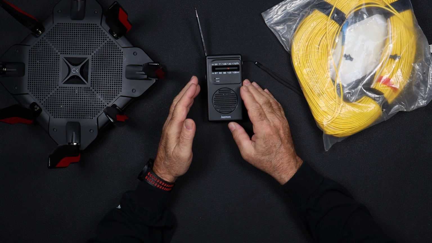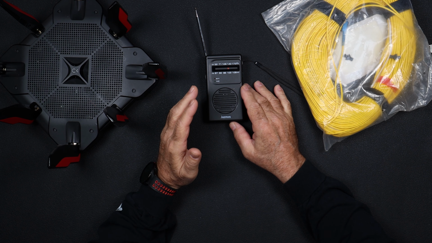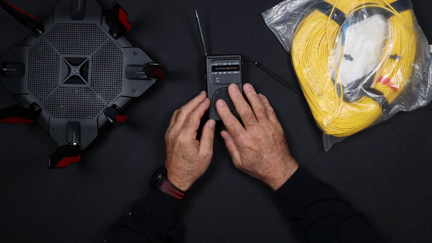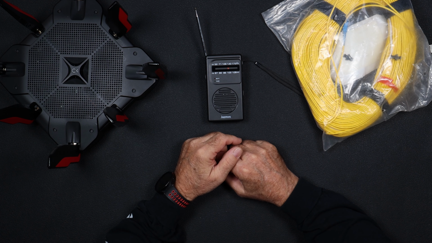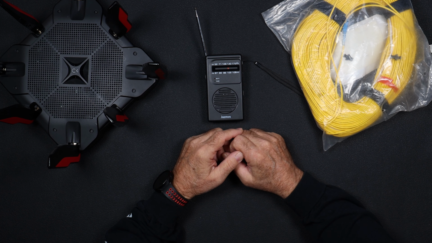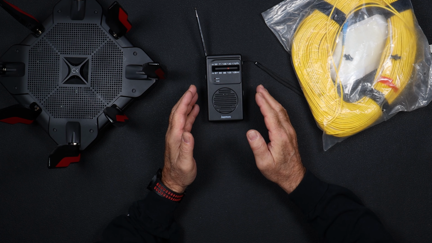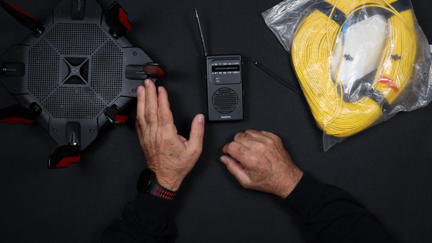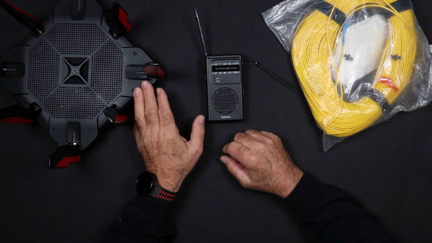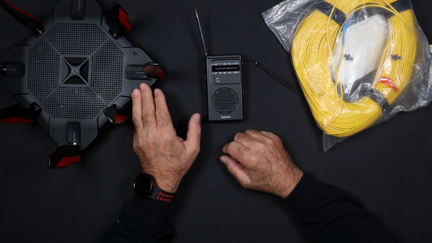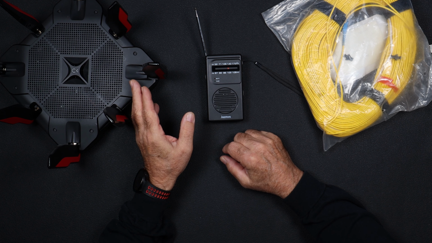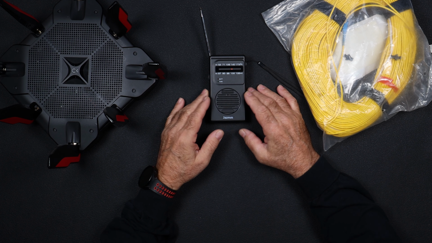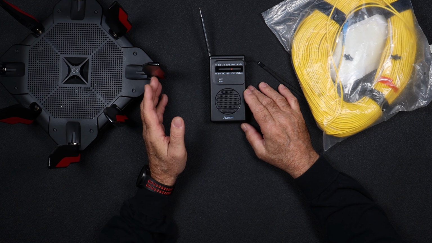So the question, what do all of these devices have in common? Wireless router, radio, fiber optics. Answer simple. Frequencies. They all use frequencies to transmit their information. So the wireless router uses 2.4 gigahertz and 5 gigahertz spectrum, breaks that into channels, and uses that to transmit information to your cell phone, to your computer, to your television, whatever you got connected to it.